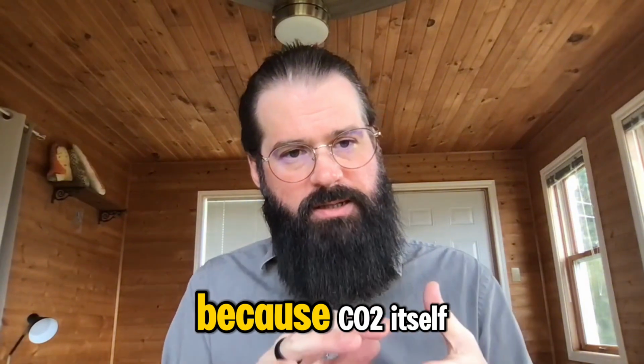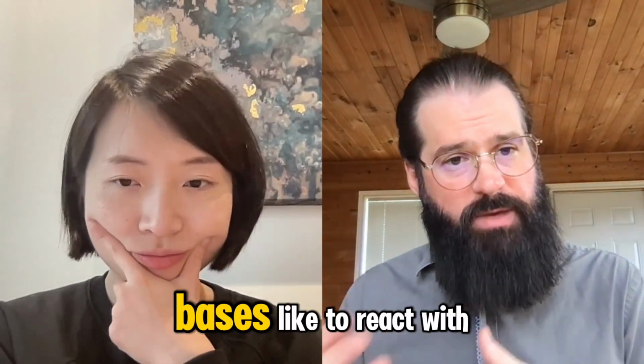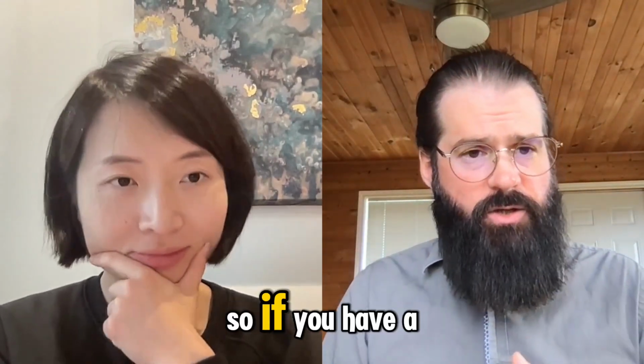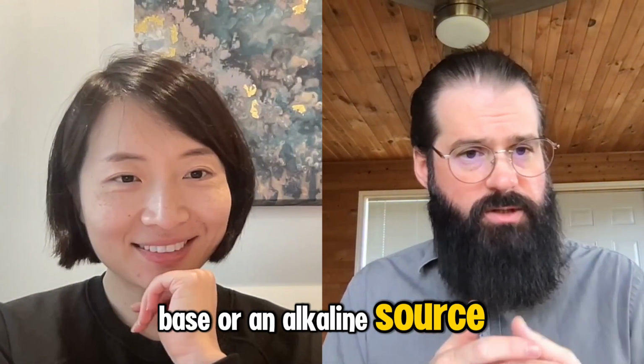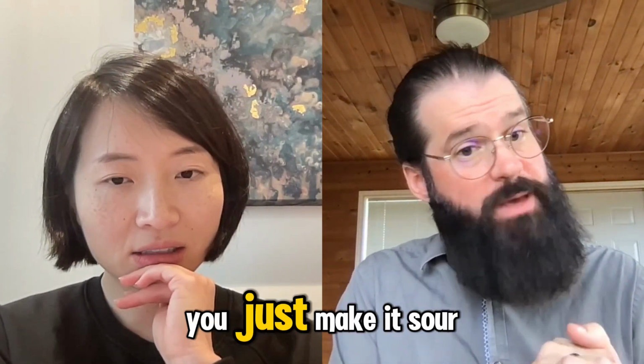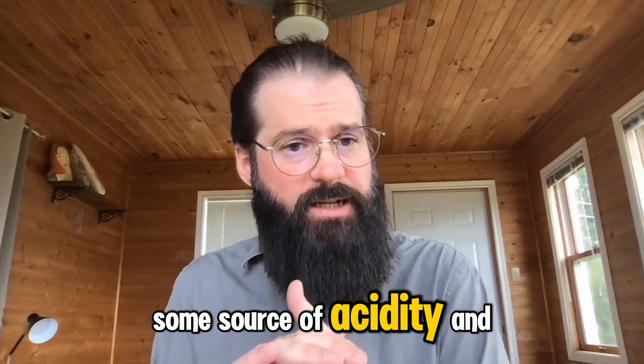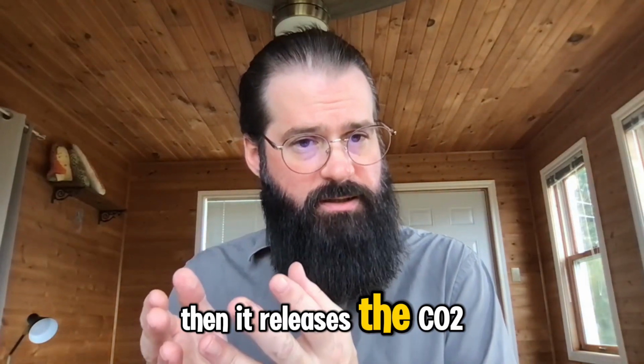Yes, that's exactly it. You have to be in one state where you can capture the CO2. So alkalinity captures CO2 because CO2 itself is what we call an acid gas. And that means it likes to react with bases. Acids like to react with bases. Bases like to react with acids. So if you have a base or an alkaline source, it grabs onto the CO2. And then to make it let go, you just make it sour. You expose it to some source of acidity, and then it releases the CO2.